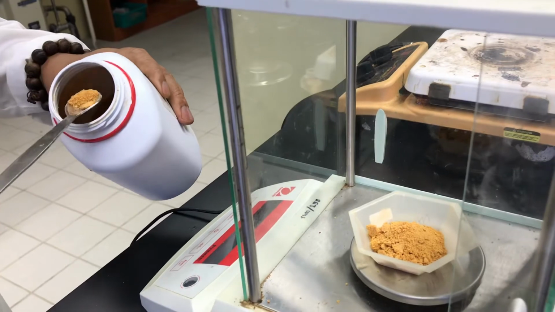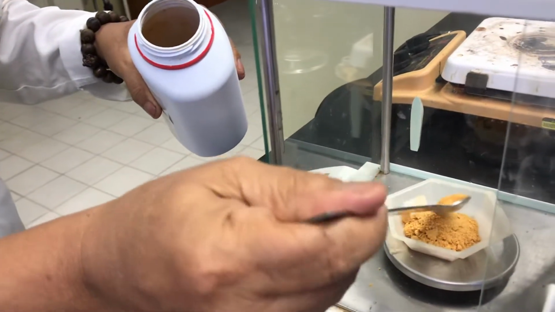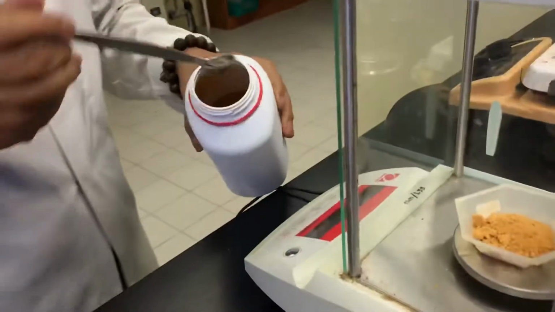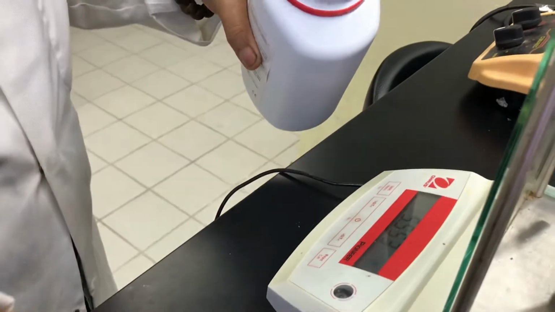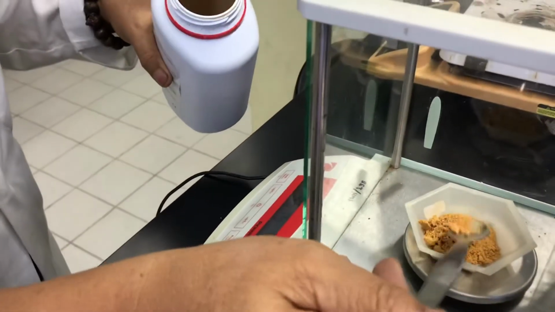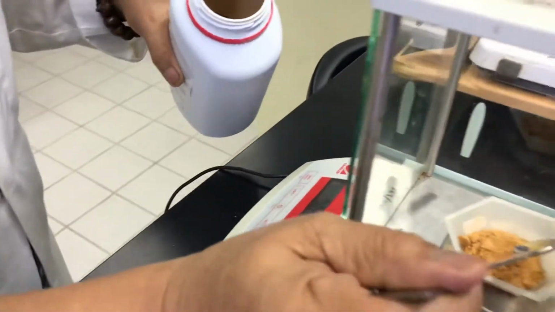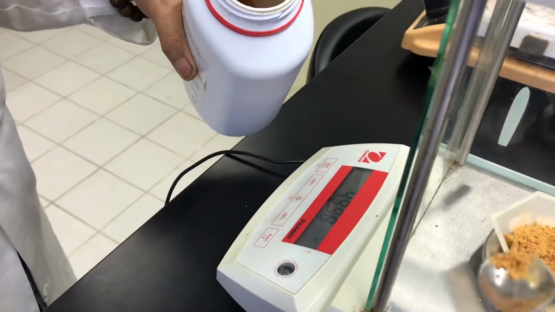That's why in the microbiology lab, men are often preferred over women, because the hands are very steady. More or less, try to be as precise as you can.